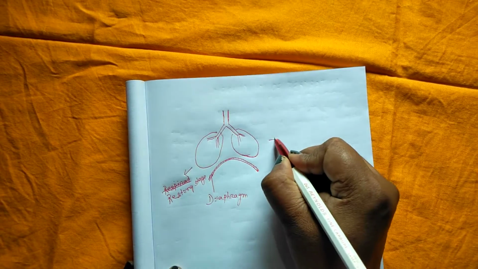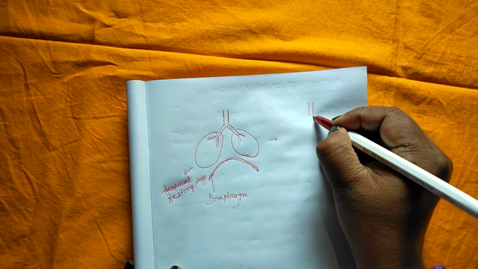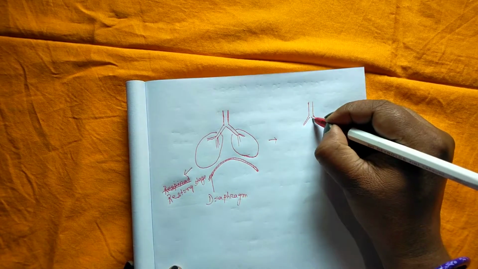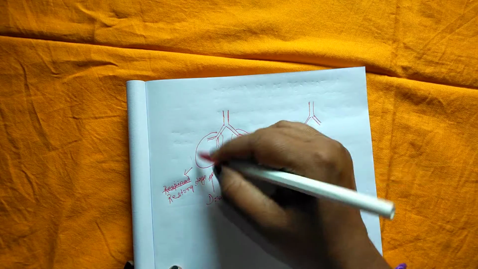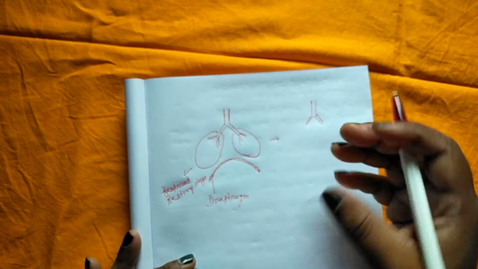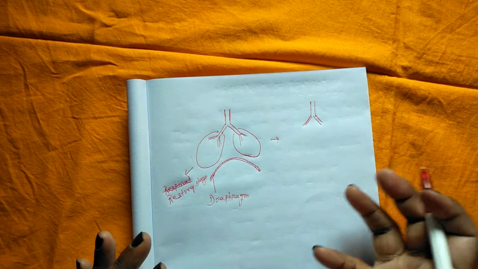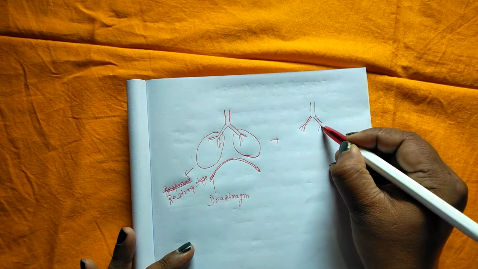Here, when air or oxygen enters into the body, the lungs are protected above by the rib cage, and between the ribs external intercostal muscles are present to give a firm shape to the rib cage and protect the lungs.